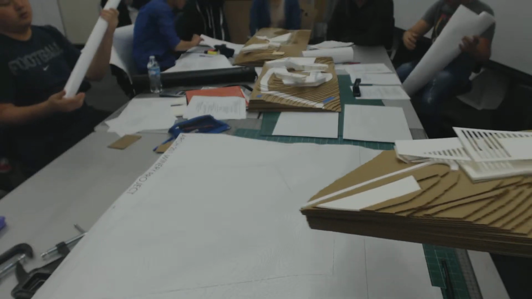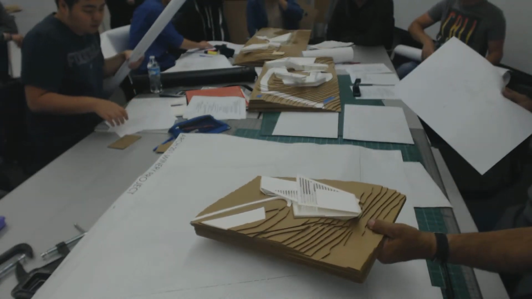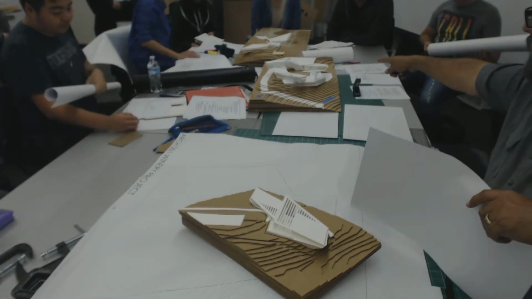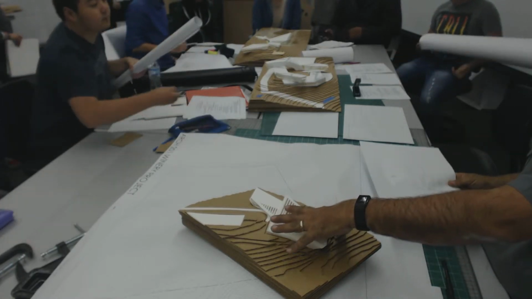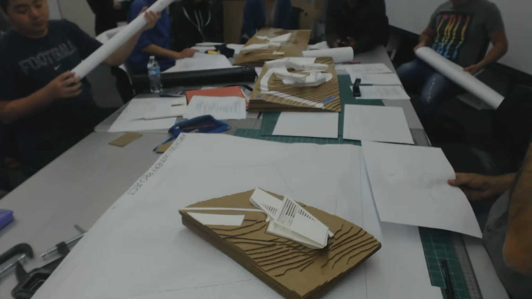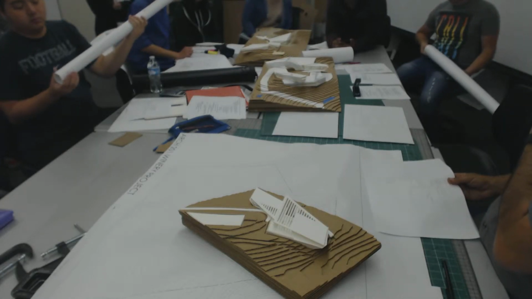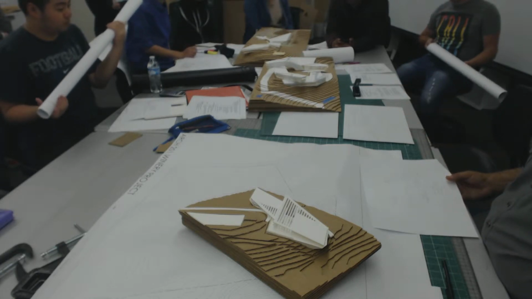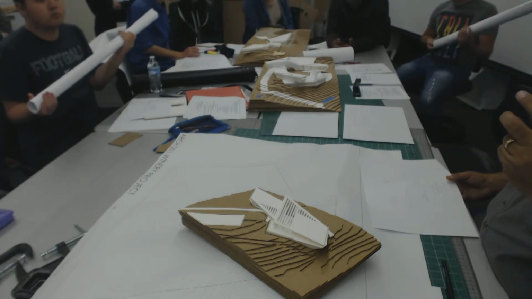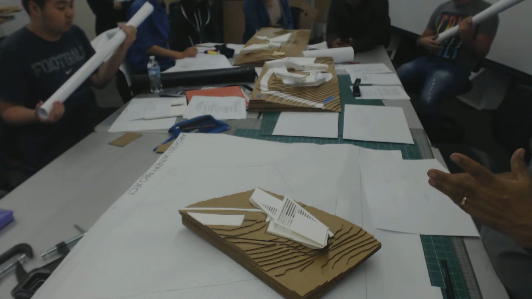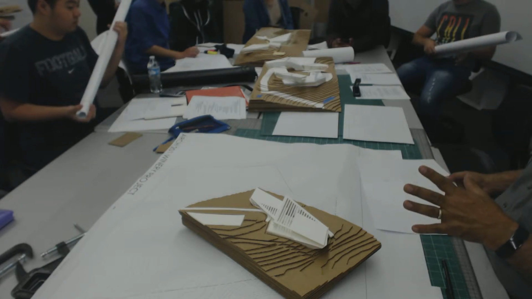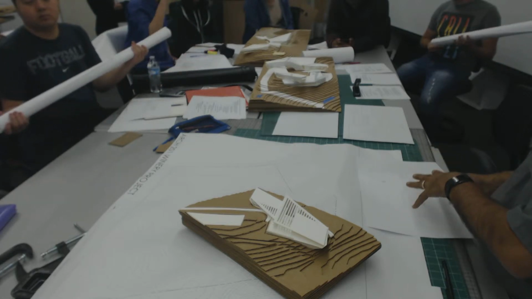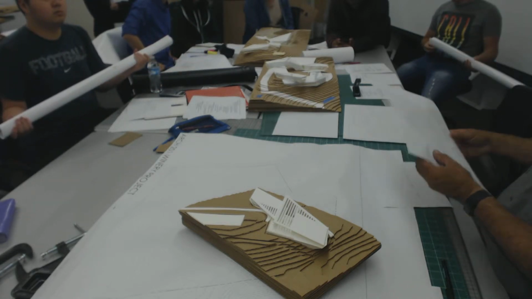All right, guys. So I pulled out three models. Two of them are at 1/16th of an inch to a foot, and one of them is at 1/32nd of an inch to a foot. I'm doing this because I want to revisit what we visited in the laboratory project: the difference between net assignable square footage and overall square footage of a building.